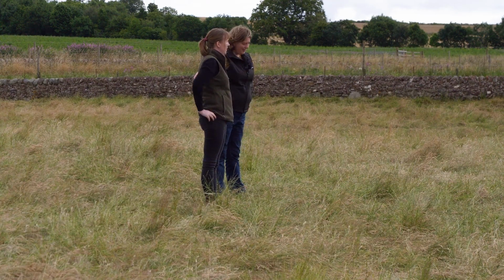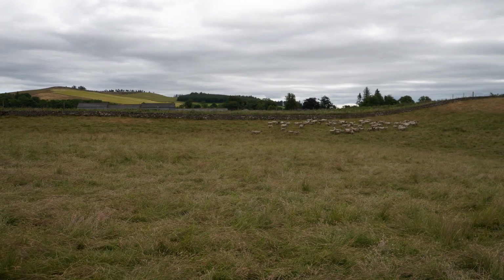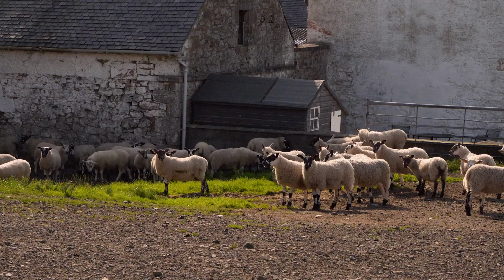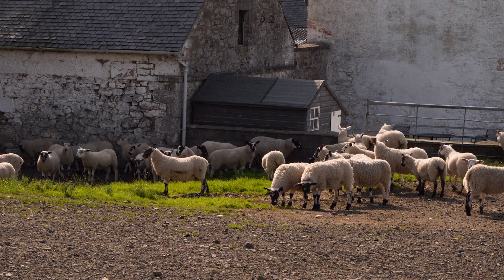The main advantage of identifying these diseases is that you can make really informed decisions about managing your flock. If you know that it's there, you might choose to test a wider group to see how much of your flock is infected. You might choose to monitor it, but you can make really informed decisions by knowing things.